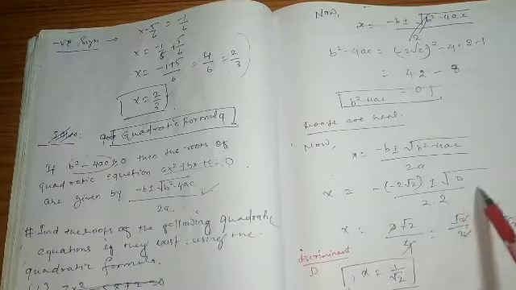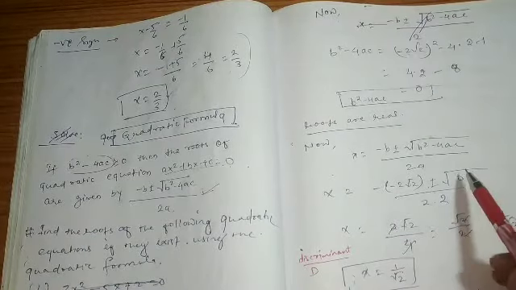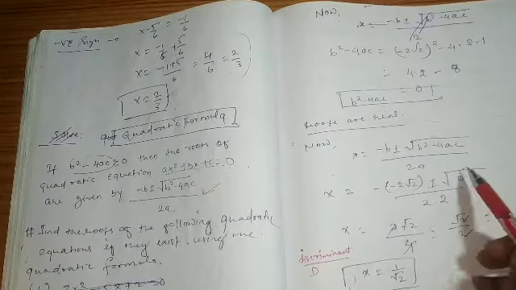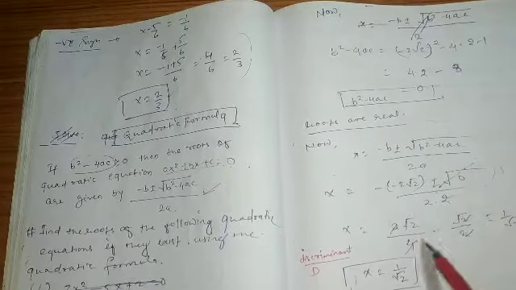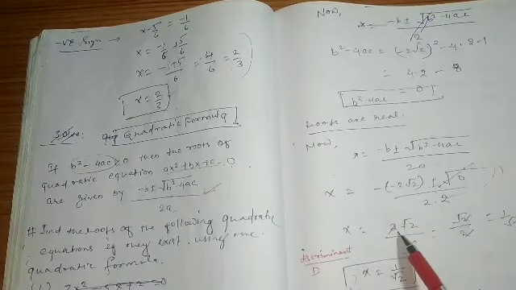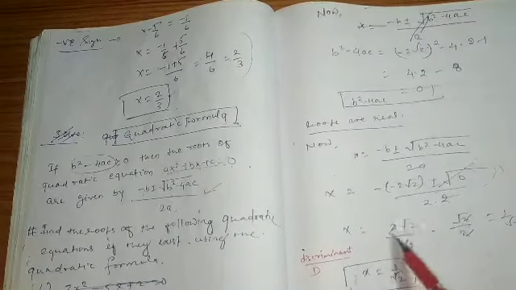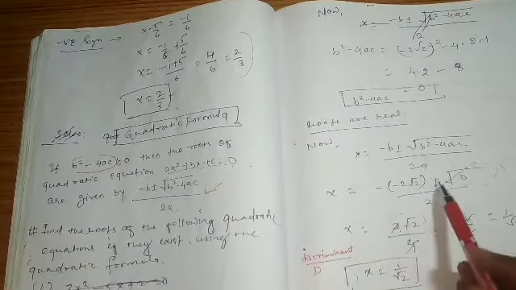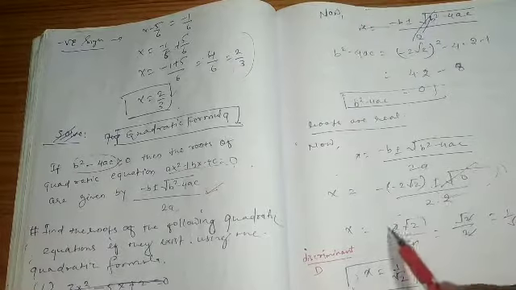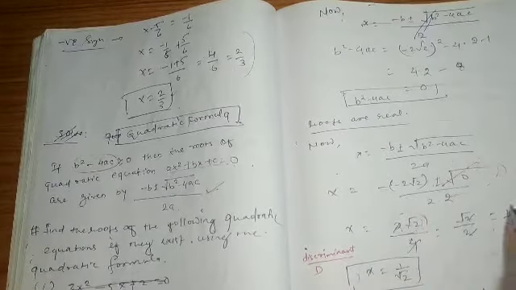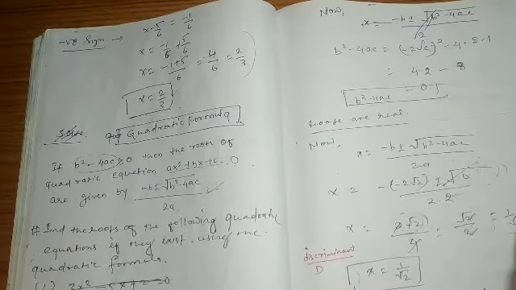So the b square minus 4ac was 0. Okay, so this is 0, and after putting in this 0, this term will vanish because it is 0 now. So this is minus b, that is plus 2 under root 2. Okay, and this whole term has vanished. So this is 2 under root 2. After solving this quantity, we'll get 1 upon root 2.